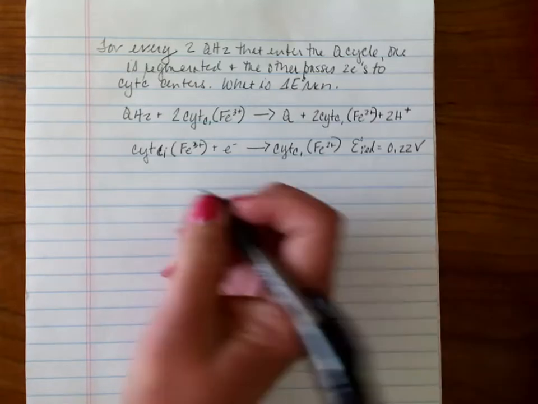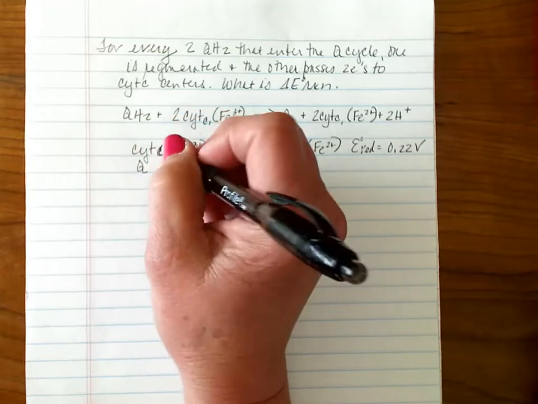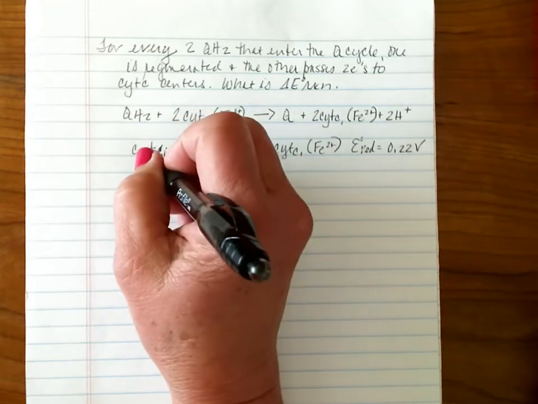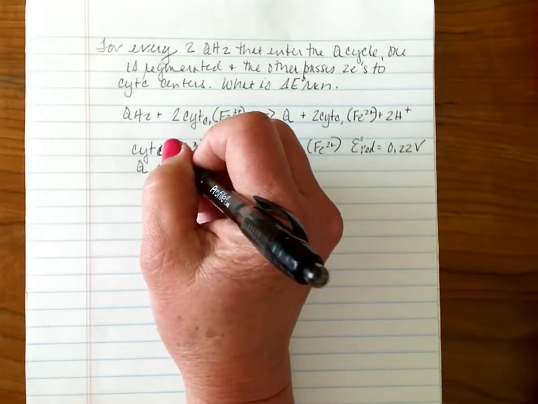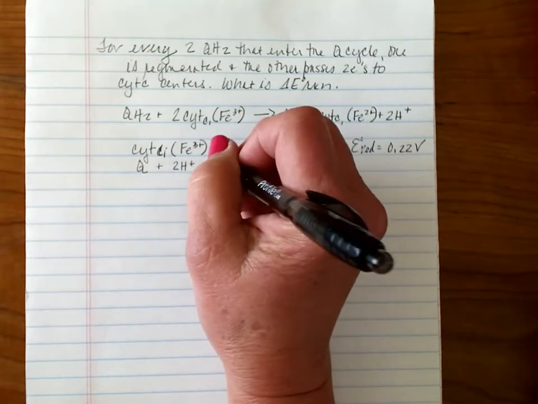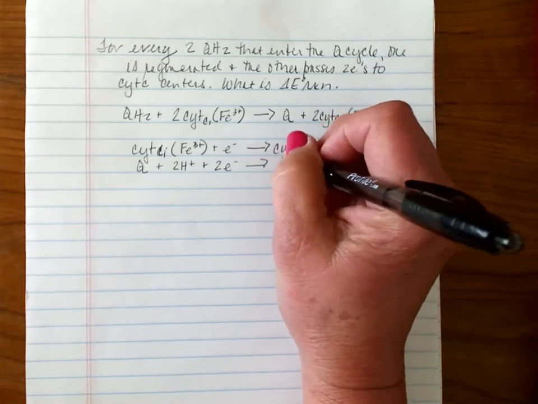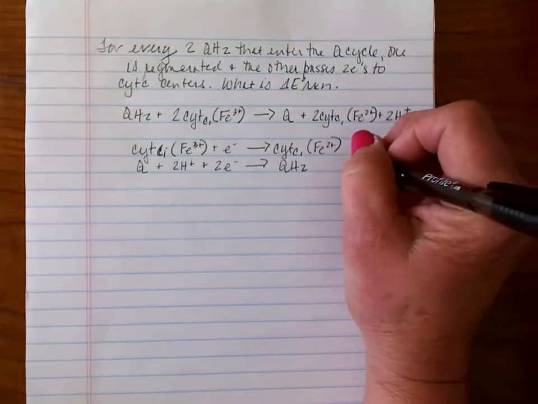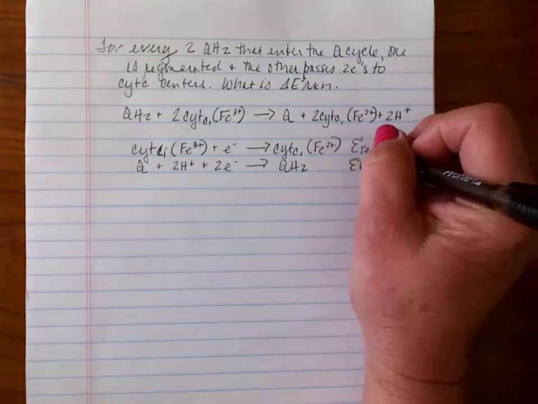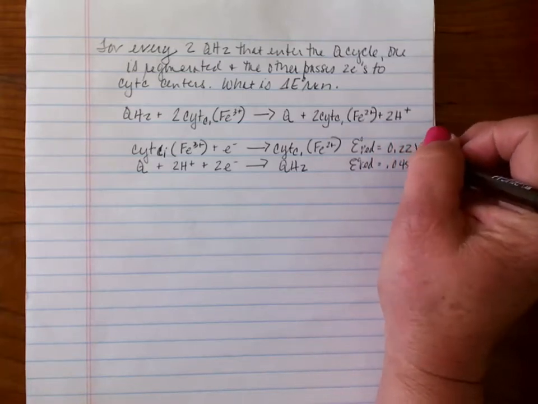When I look up the reduction of Q, we have Q plus 2 protons plus 2 electrons to produce QH2 with a standard E of reduction of 0.045 volts.